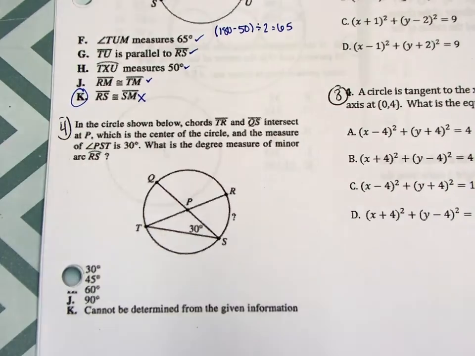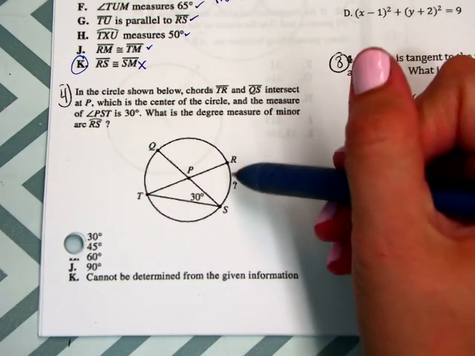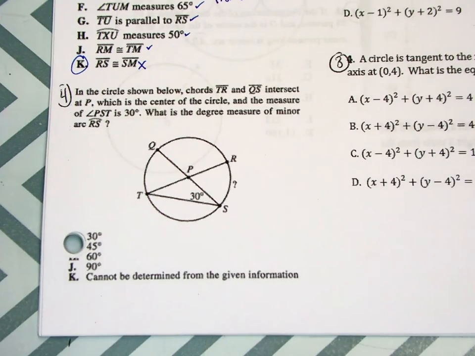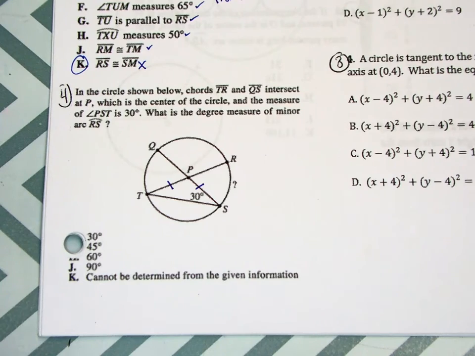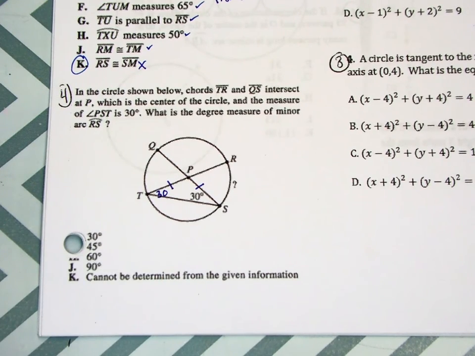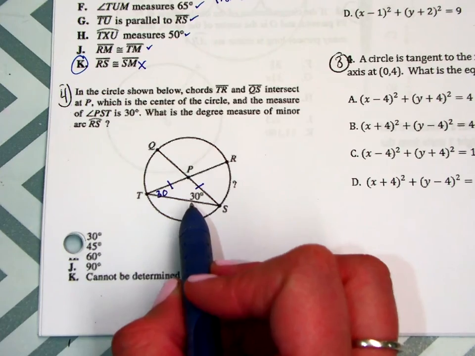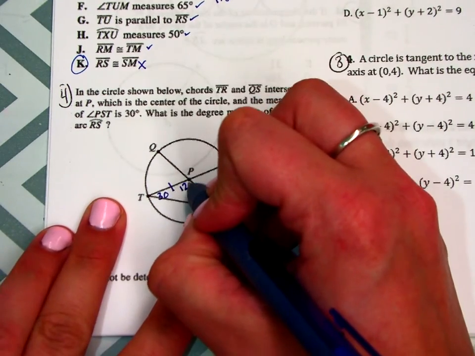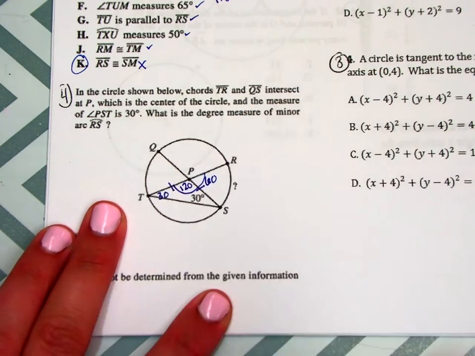Number 4, we're trying to figure out the arc measure of RS. In this problem, you do have to know that these are radii, again, making isosceles triangles. And on isosceles triangles, the base angles are equal, so this angle is also 30. So adding 30 and 30 together, you get 60. 180 minus 60 is 120. This forms a linear pair, which means that this angle is 60.